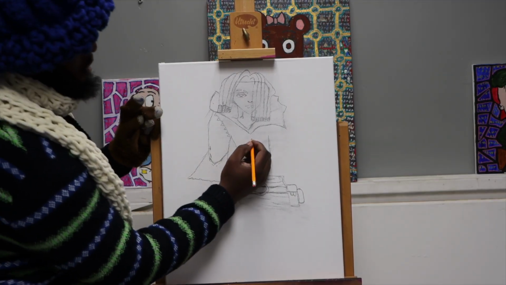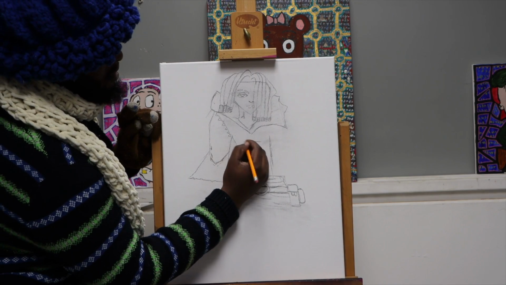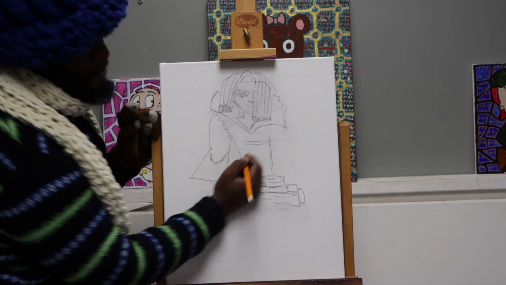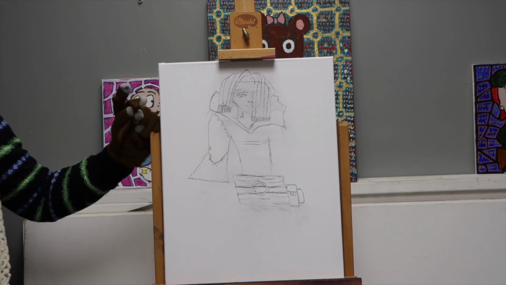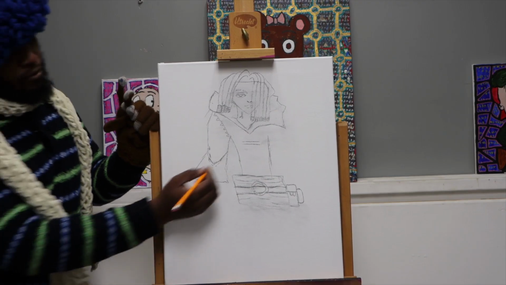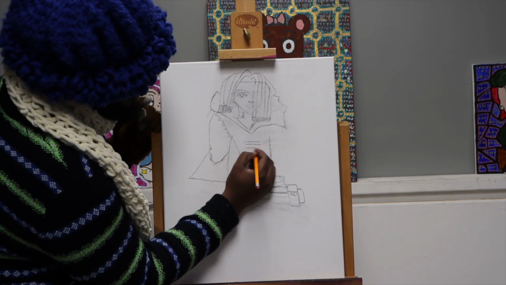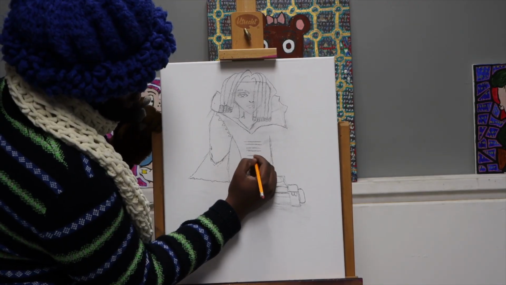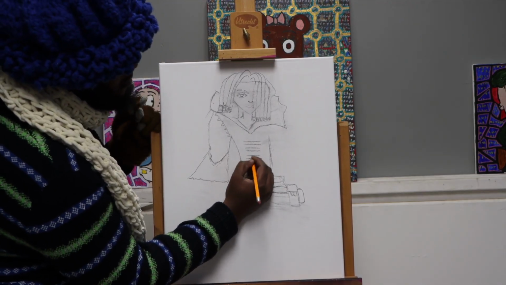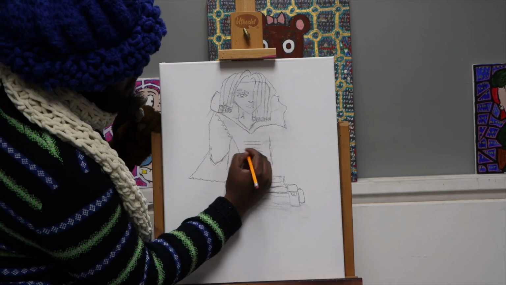Then you're going to put his chest plate. His chest plate has a lot of lines in it, so you're going to put a couple lines here for his chest plate. Alright, I'm going to put 3 rows. So it's 1, 2, 3. And these are his main chest plate.